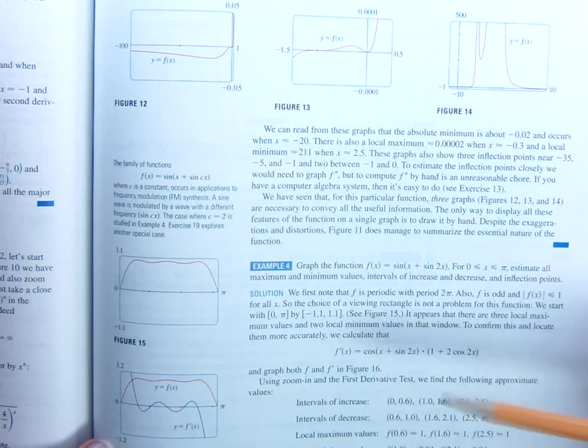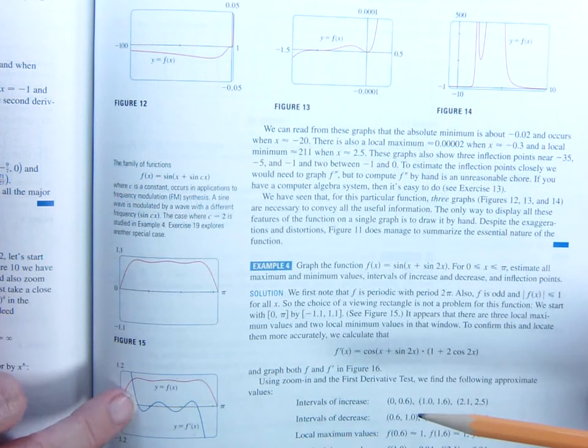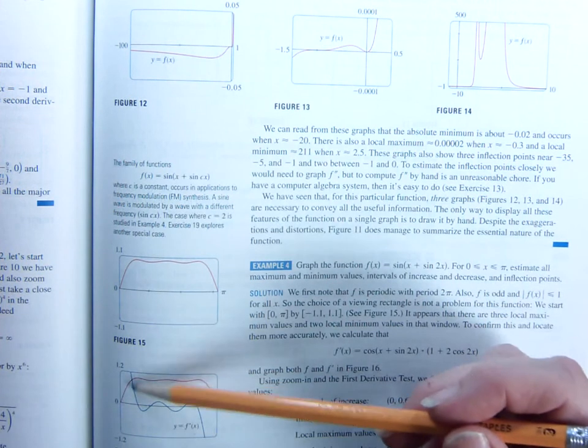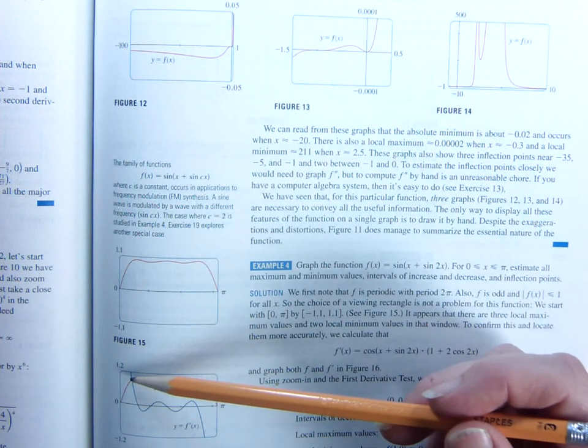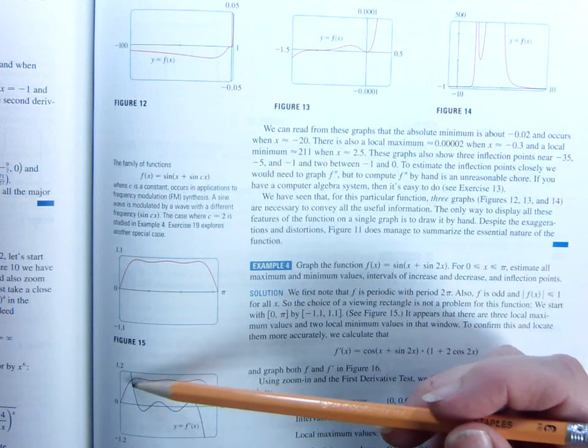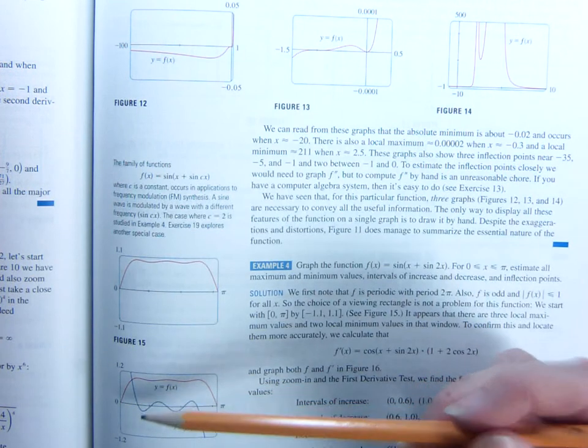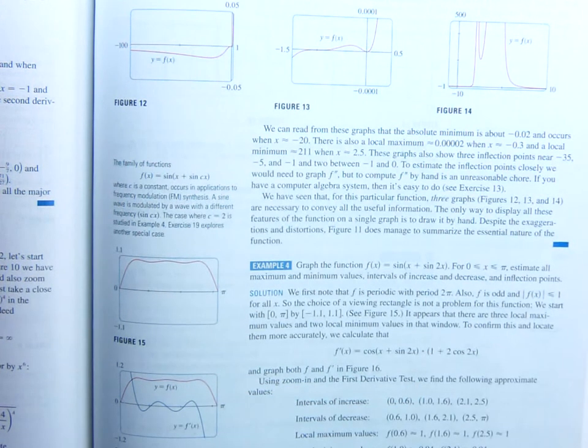And I can see that it has positive values from here to here. So that means it'll be increasing from 0 to about 0.6, and then from about 1 to 1.6, and 2.1 to 2.5.